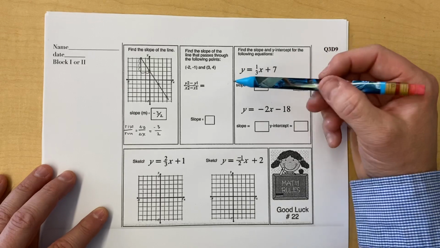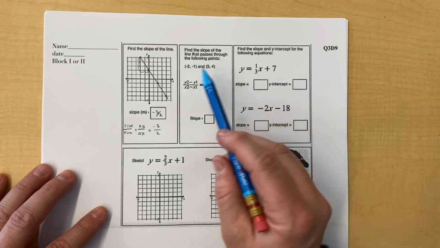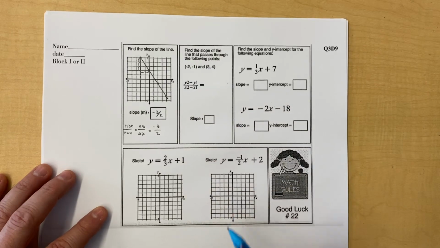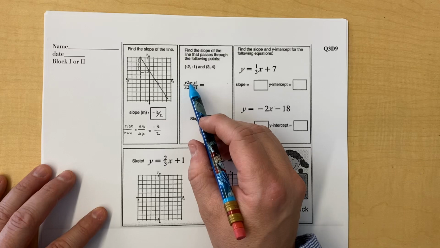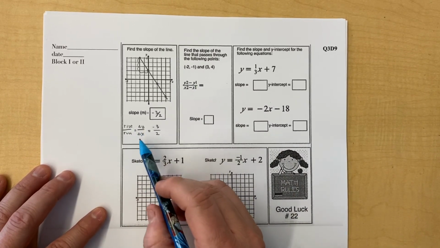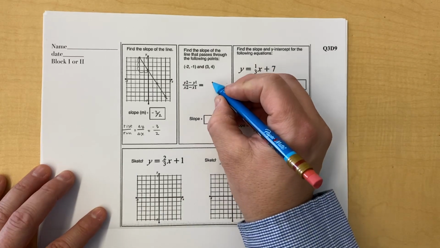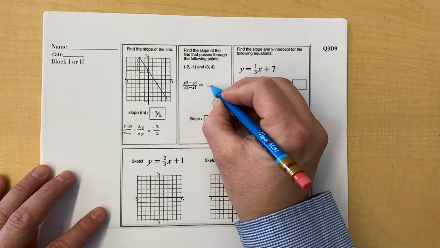The new concept this week is finding the slope of a line that passes through 2 points. So we're going to use the slope formula. So the slope, again, is the ratio of the rise to the run, or the change in y over the change in x. So if we find the difference between our y values, that'll be the change in y.